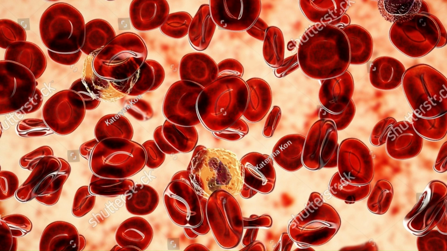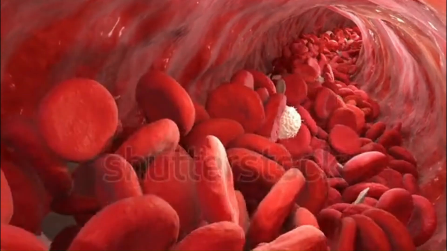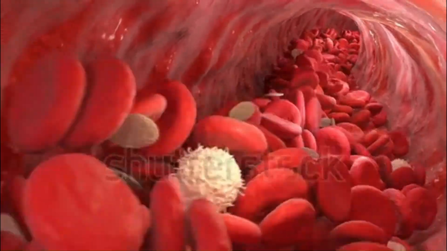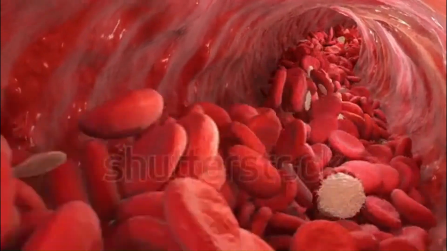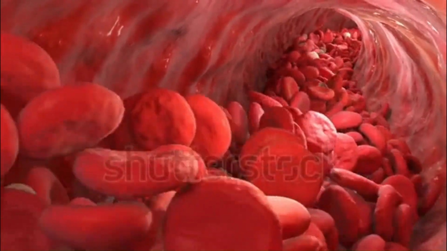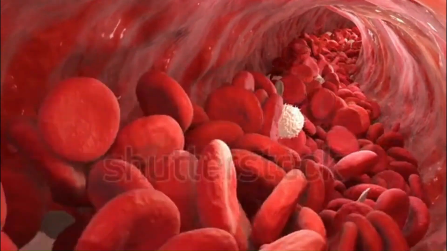It is an abnormal increase in erythrocytes. It has two types. The first is polycythemia vera, or erythremia. Red blood cell count may be 7 to 8 million/mm³. The hematocrit may be 60 to 70% instead of the normal 40 to 45%.